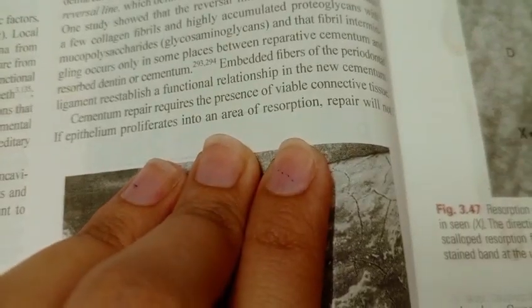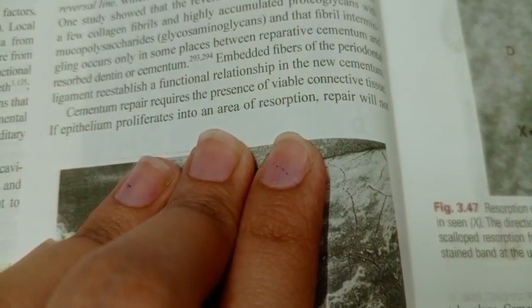We will discuss how the repair of cementum occurs. So let's start. Bismillahirrahmanirrahim.